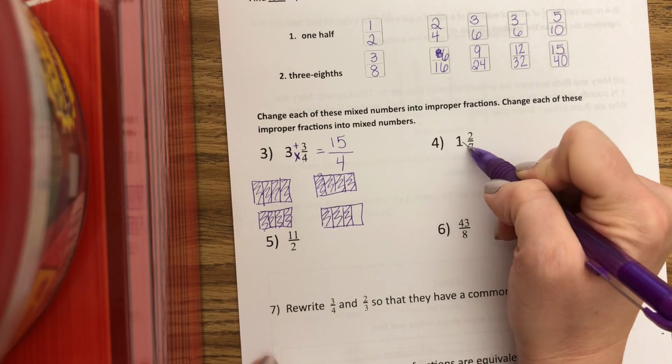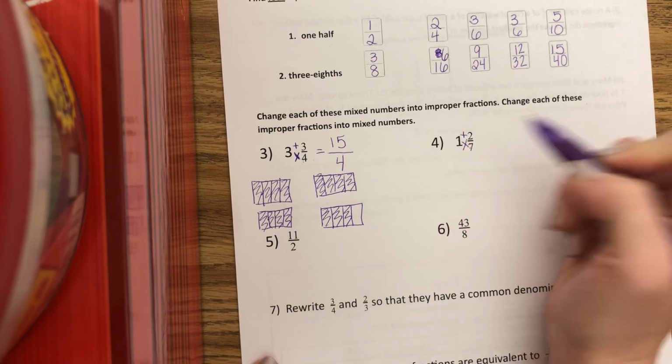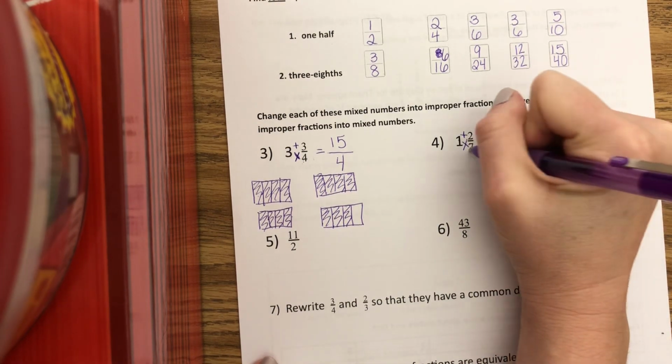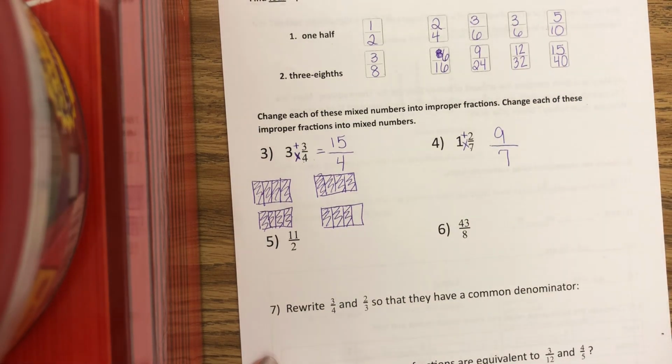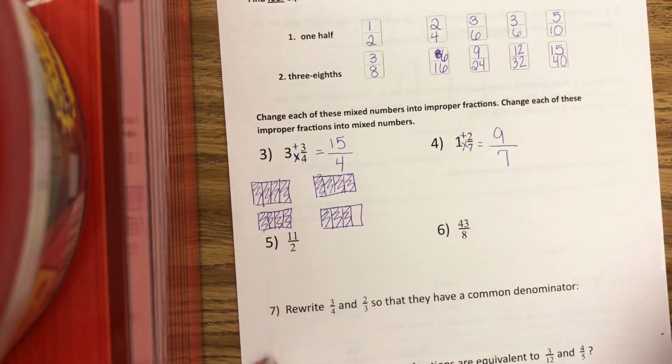Whole number times denominator is 7. 7 plus 2 is 9. The denominator stays the same because the parts are sevenths. So 9/7 is the same as 1 2/7.